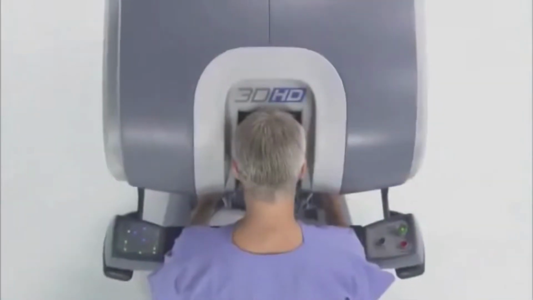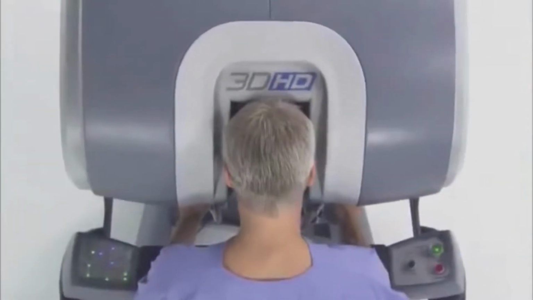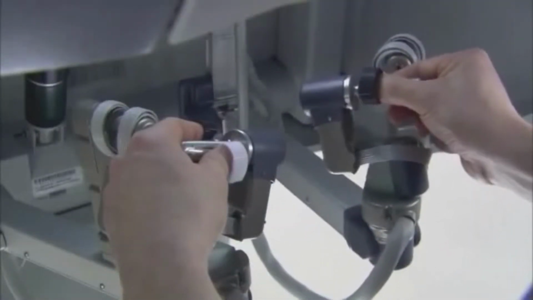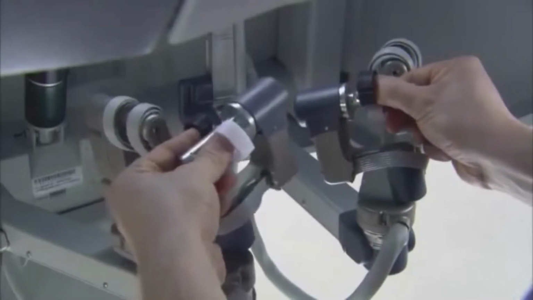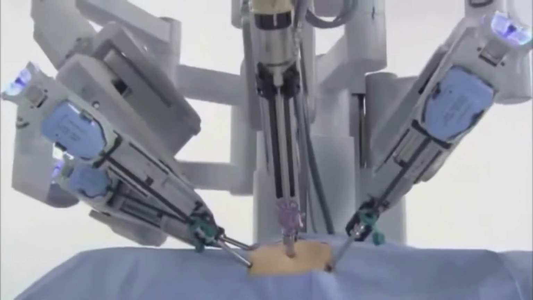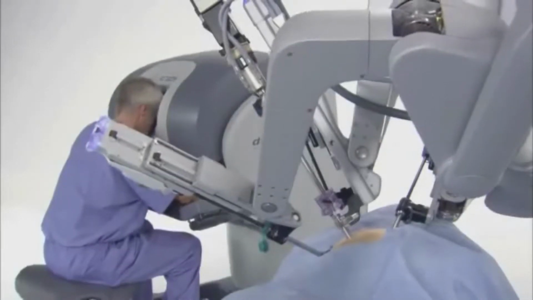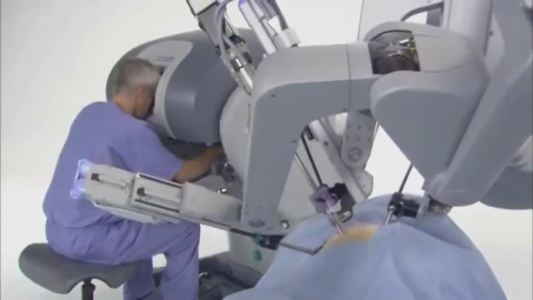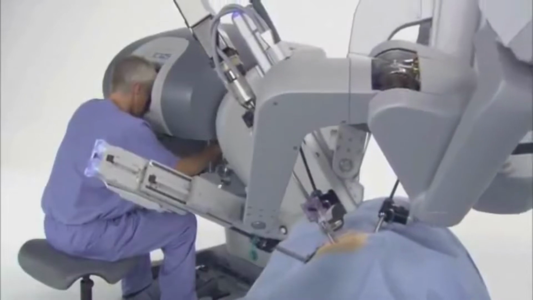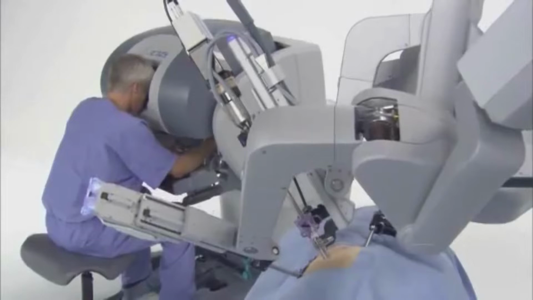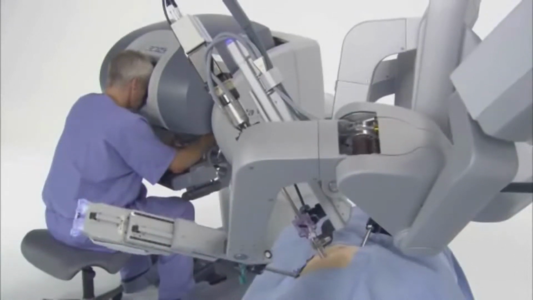Seated at the console, the Da Vinci surgeon views a remarkably clear 3D image of the surgical field. The system scales, filters, and translates the movements of the surgeon's hands on the master controllers to 4 interactive robotic arms on the patient cart. The precisely controlled micro-movements of the Da Vinci instruments are enabled by the computer processors of the system. These dedicated processors perform millions of safety checks over the course of a procedure for enhanced surgical precision and control.